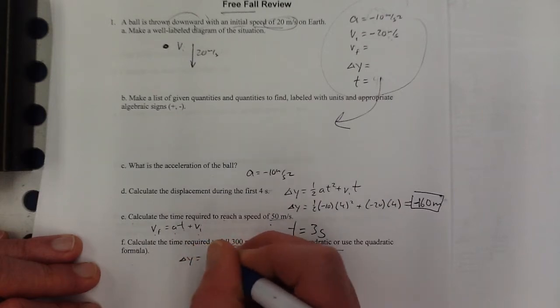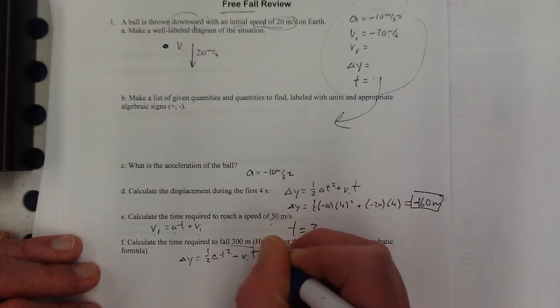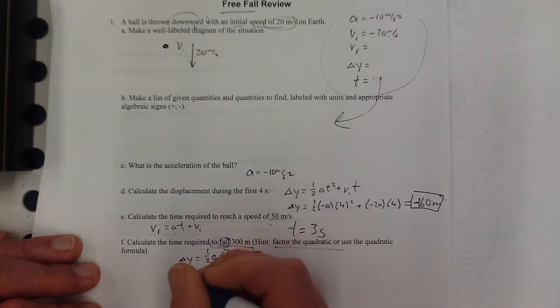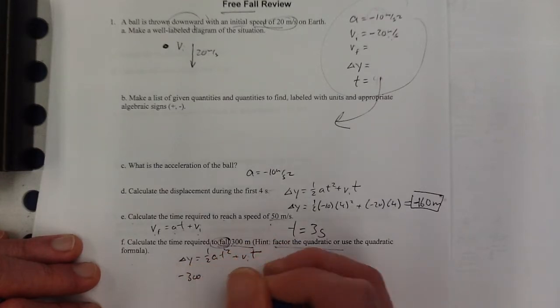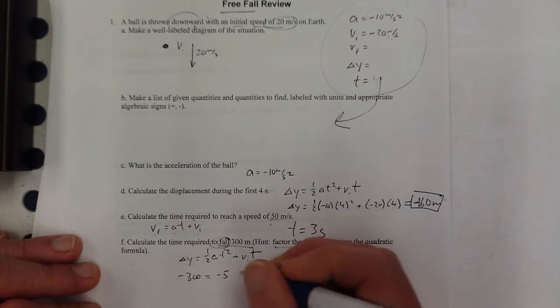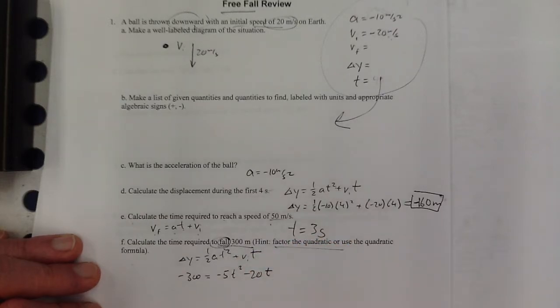So delta y equals 1/2 a t squared plus v initial t. Time required to fall, then we're going down 300. So that's negative 300 there. This is -5 t squared minus 20 t.